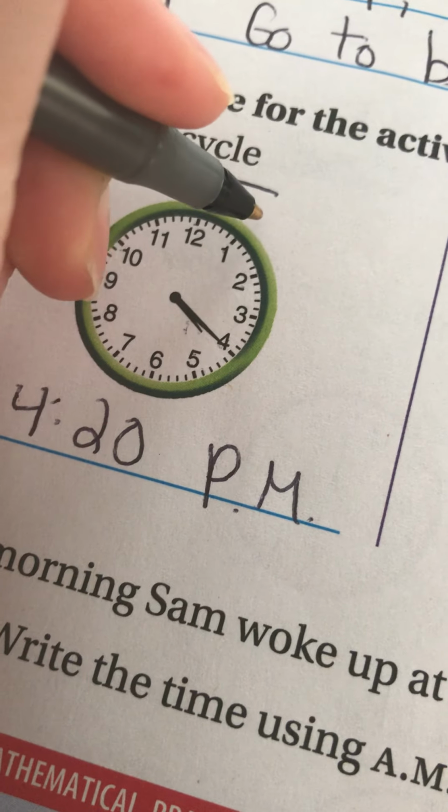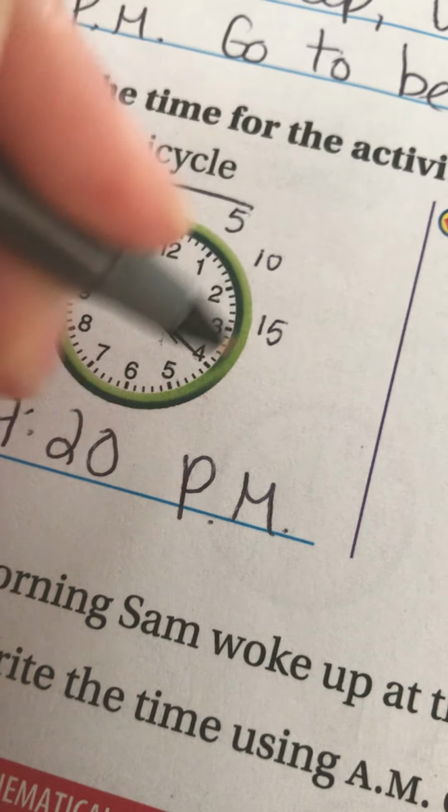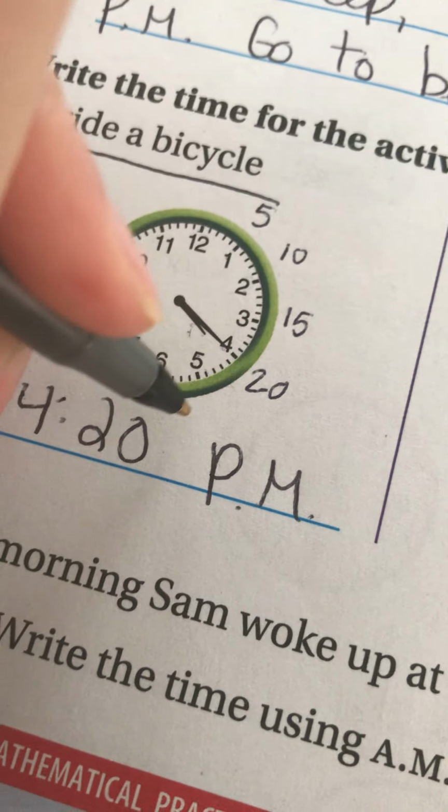Again, some of you may be labeling the clock like this.